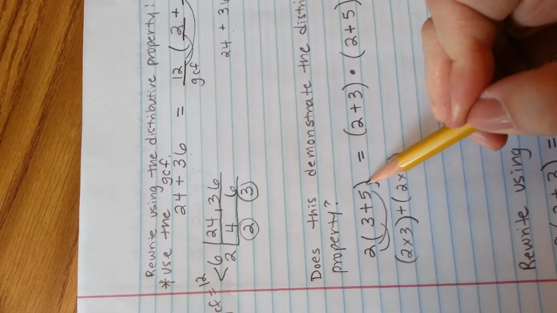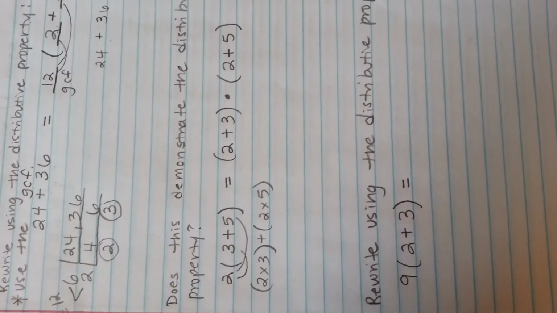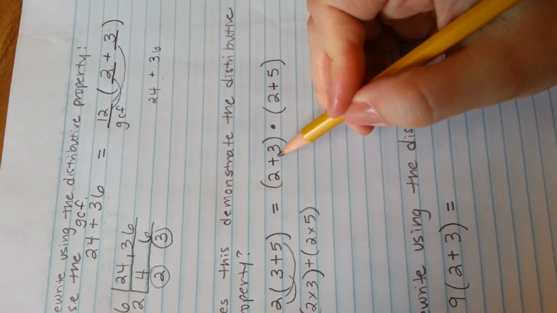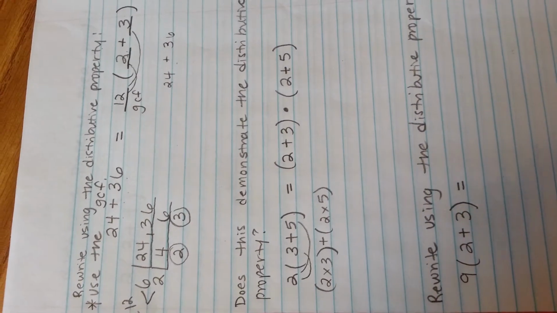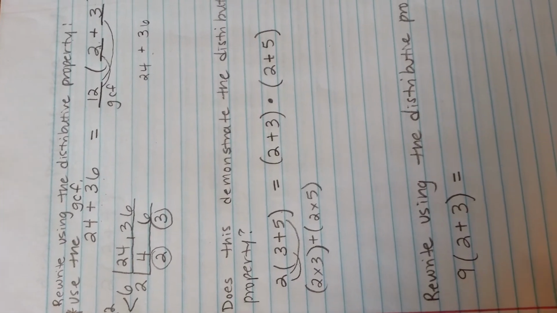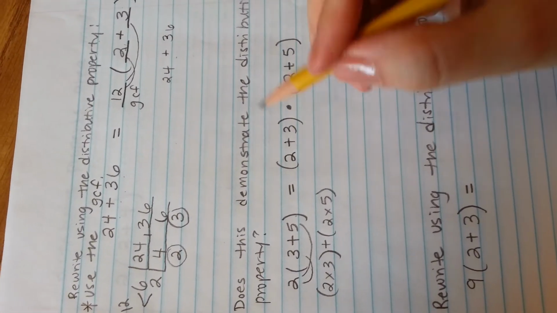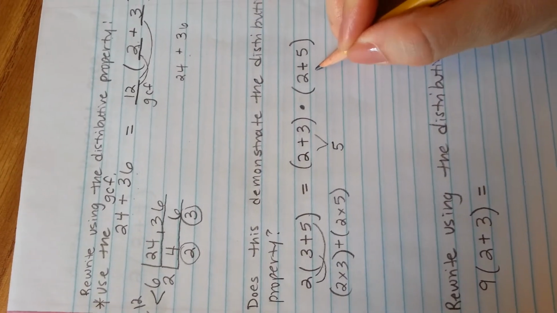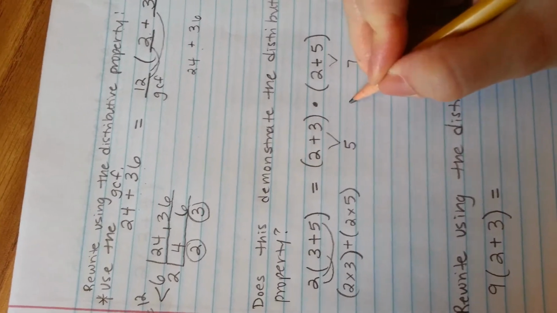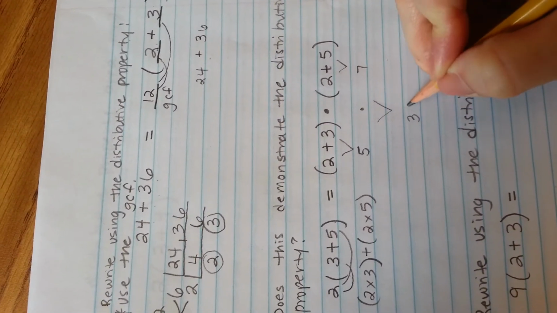So if I distributed this properly, it should have looked like this. Now, the issue is that this is written incorrectly. There's an addition sign in the middle instead of a multiplication sign. Now, if you weren't sure about that, or you didn't notice that the signs were incorrect, you could always solve it. 3 plus 2 is 5, and 2 plus 5 is 7. Now, 7 times 5 is 35.